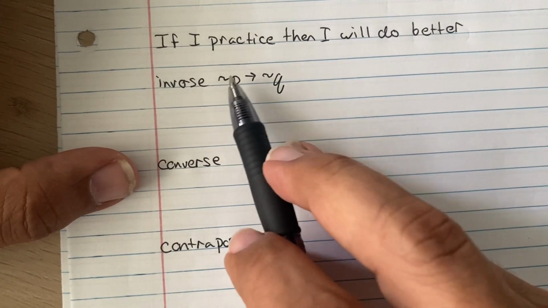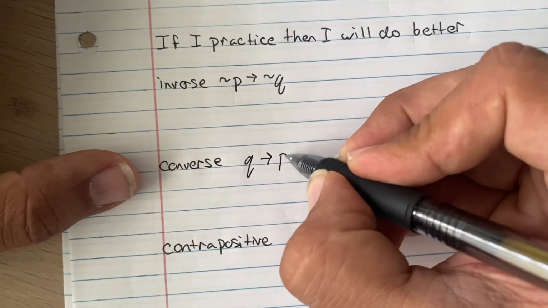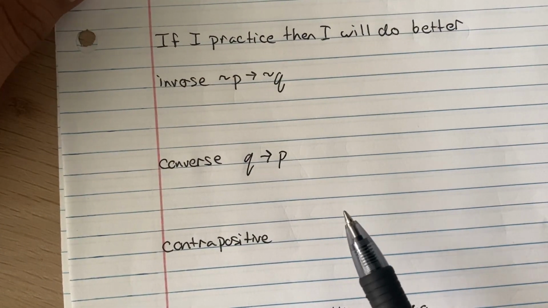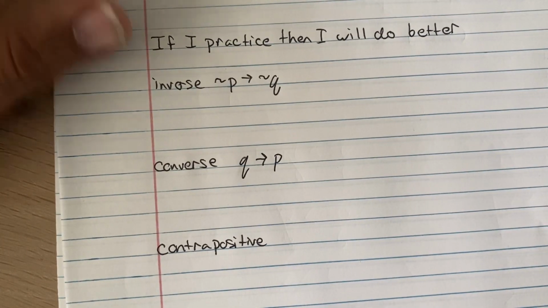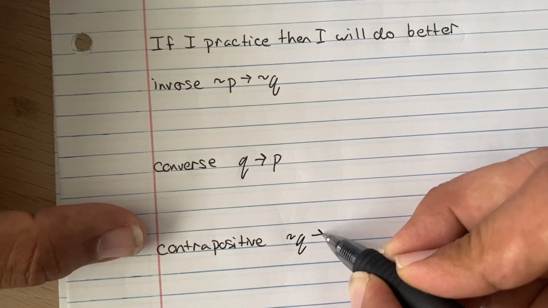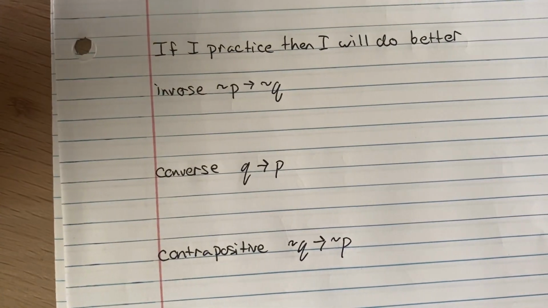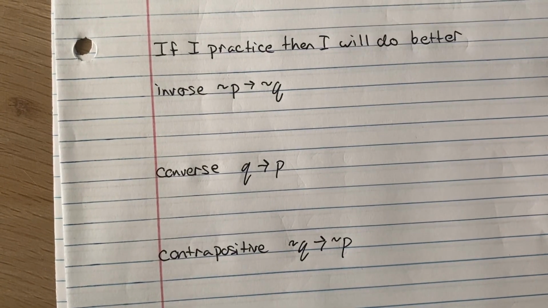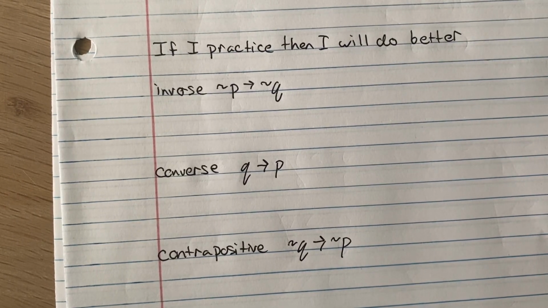Converse means that the hypothesis and the conclusion are going to switch locations. Now, the words if and then are going to stay in the same place, but you're switching it. So if I do better, then I practice, would be the converse. Contrapositive is not only going to flip them, but also negate them. Okay? So the contrapositive statement would be, if I do not do better, then I did not practice.